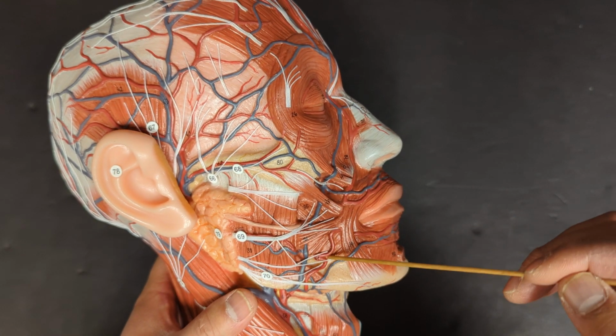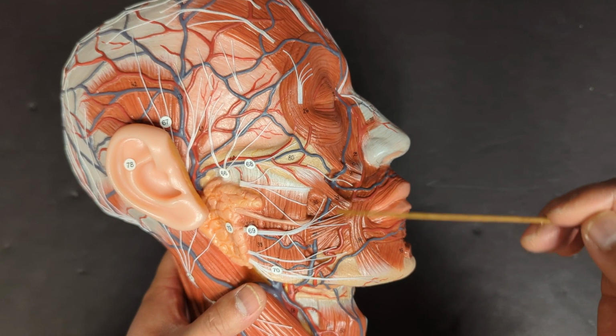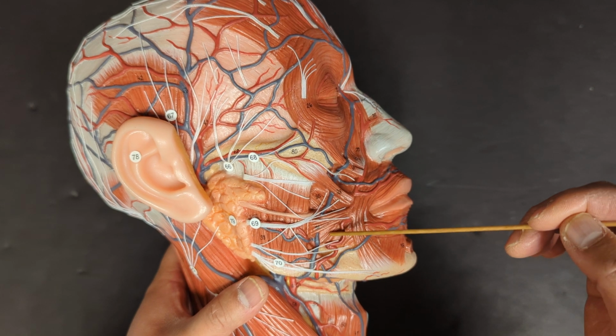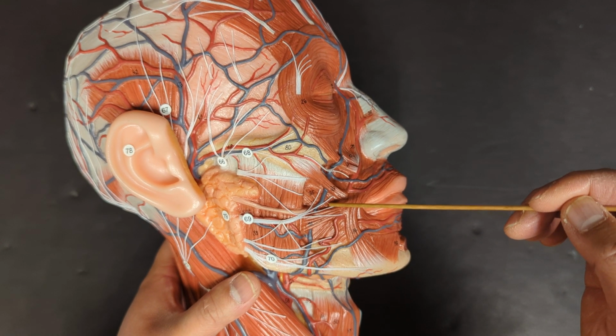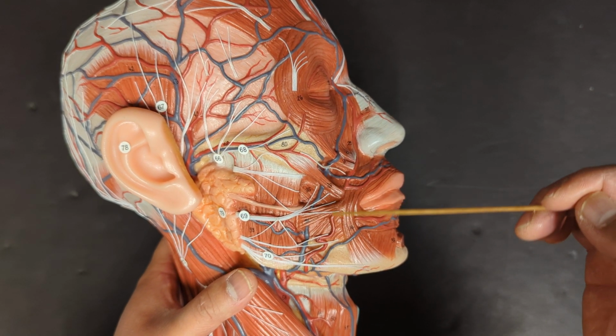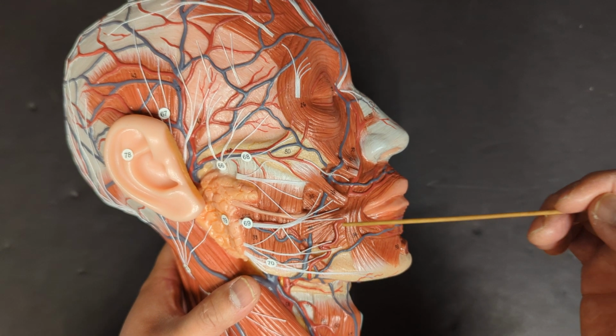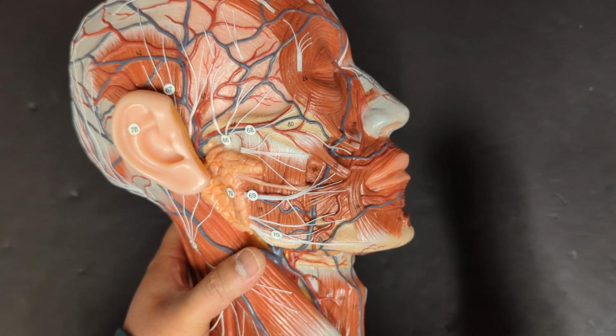But then down here, there's a muscle that forms like the side of the cheek. This muscle is going to be called the buccinator. So buccinator is going to be deepest out of all of these three because it's the one that's like on the inside of the cheek.